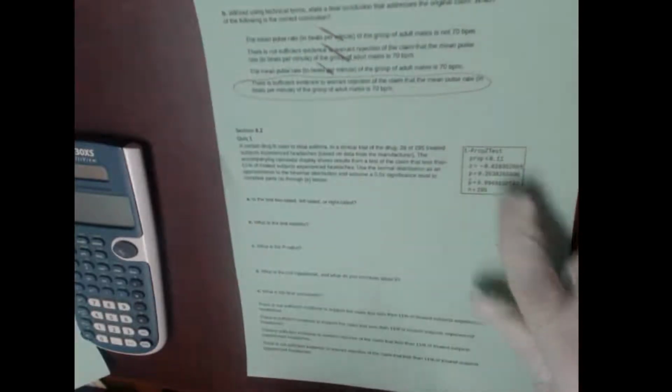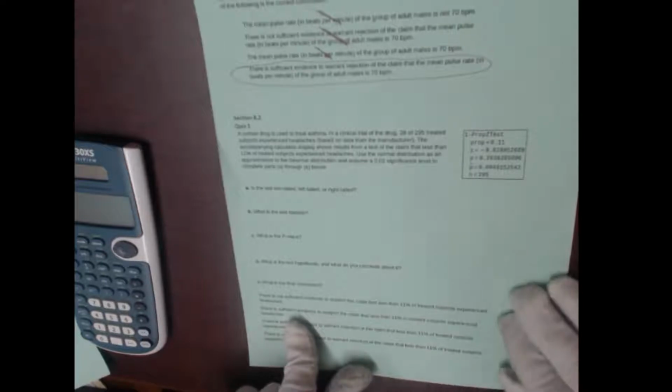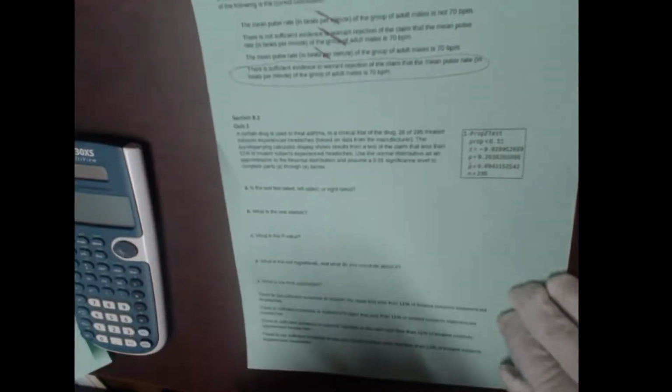Okay, we're now actually going to start looking at doing hypothesis tests. In this first example, they've already done the test for us, and here are the results of the hypothesis test over to the side. So we're going to just interpret this data over here to answer these questions. And in the next video, we're actually going to conduct our own hypothesis test. Actually, no, I think we've got a few more examples first, but we'll get there.